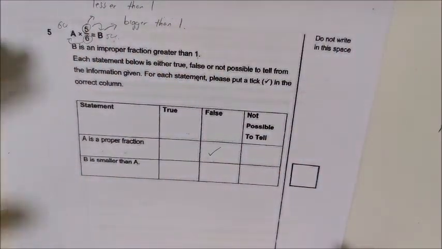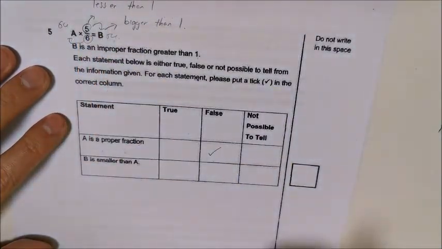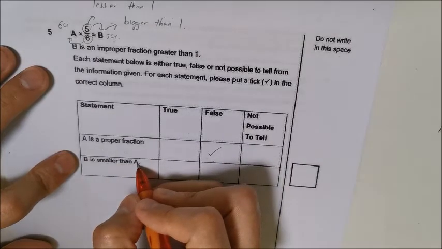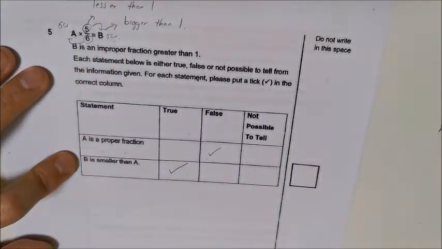If you look at it this way, a has to be bigger than b, because you multiply a by a smaller number to get b, so a must be a bigger number. So b is smaller than a. This is actually true, because a is bigger than b.